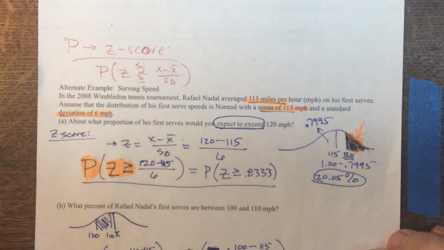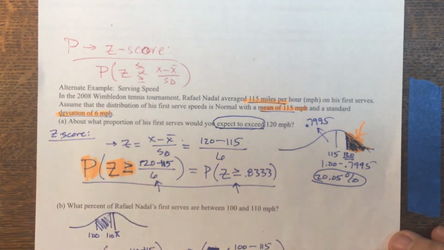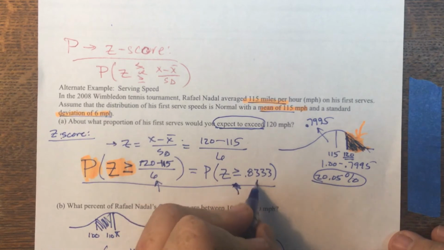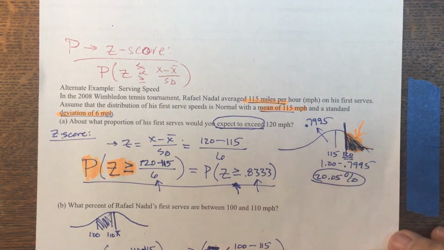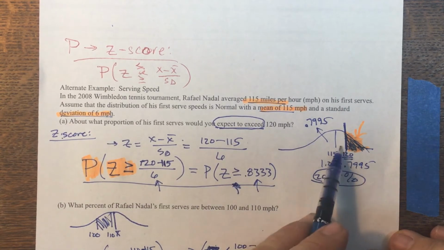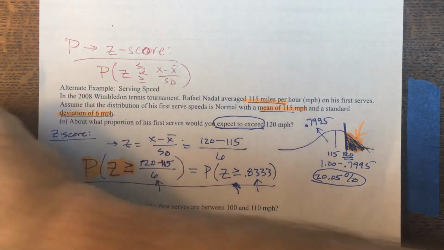This part here, which I actually calculated, that is that line right there. So we want to know what's above that line. Well, I found out what's below that line, and then I subtracted it from 1. Now, I'm going to show you a trick. Calculator time. Also, instructions in your book.